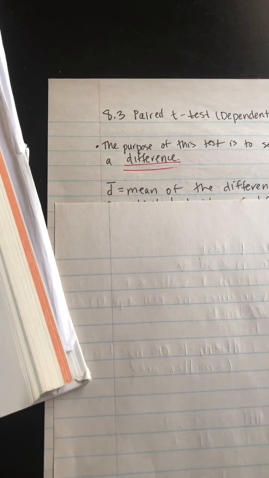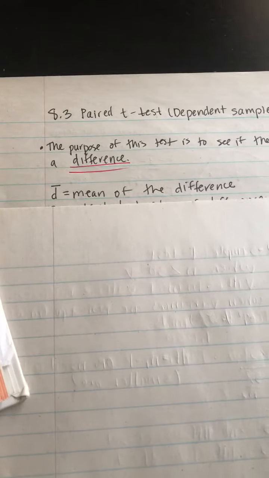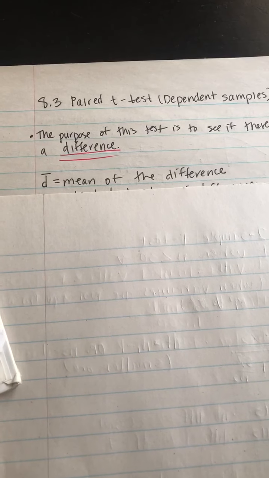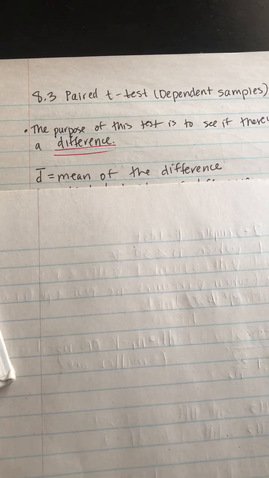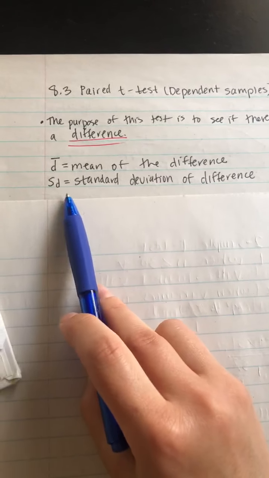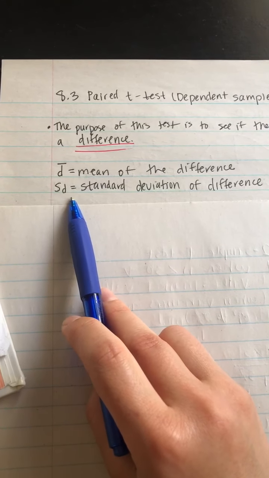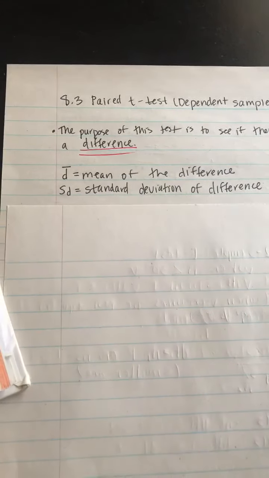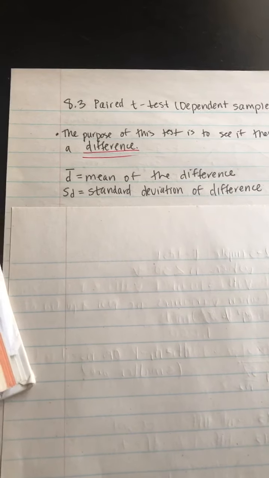So we're going to find something. This is a new symbol. It's called D bar, and D bar is the mean for the difference. And then we also have the standard deviation. It's going to be S sub D. And again, D is for the difference. So that's the standard deviation of the difference.